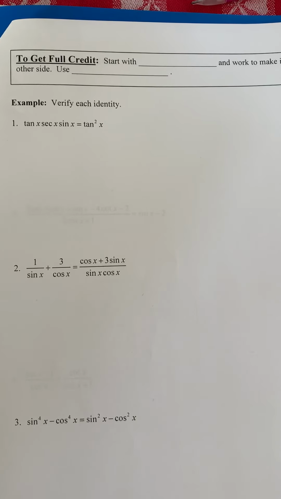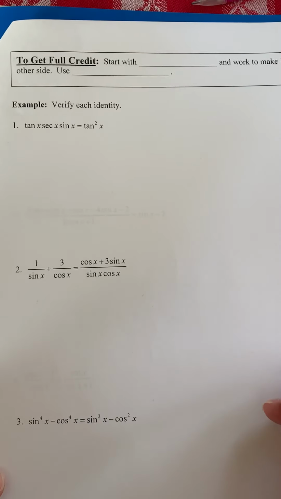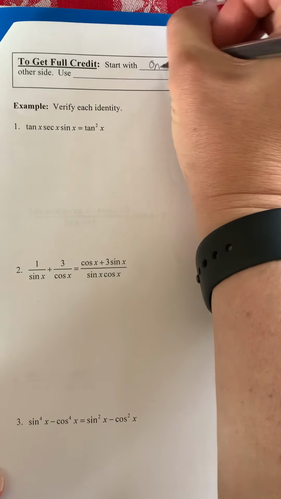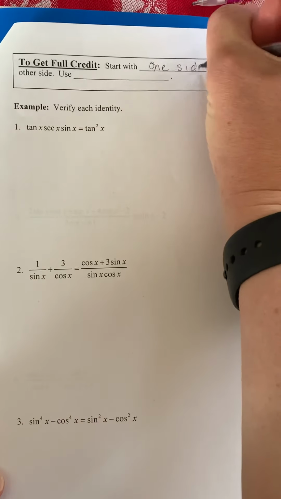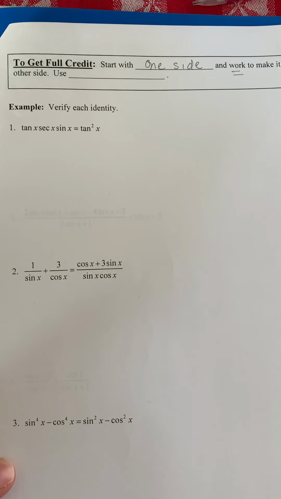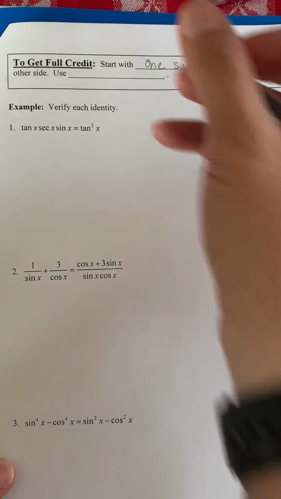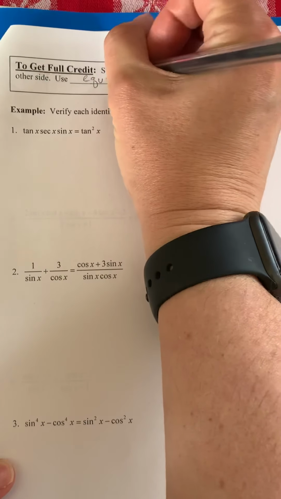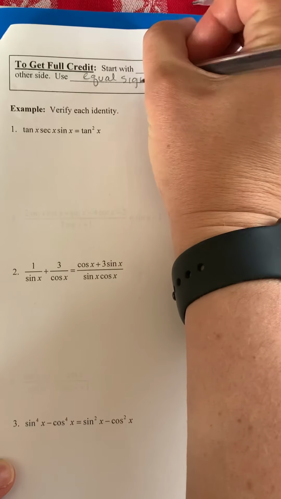We're going to look at examples 1 and 2 in your section 3.1 notes. To solve trig identities, it's very important to get full credit for these, to start with one side of the equation, and then you're going to work to transform using the identities we've learned back in chapter 1 to get to the other side. Make sure that you use equal signs as you transition from line to line.